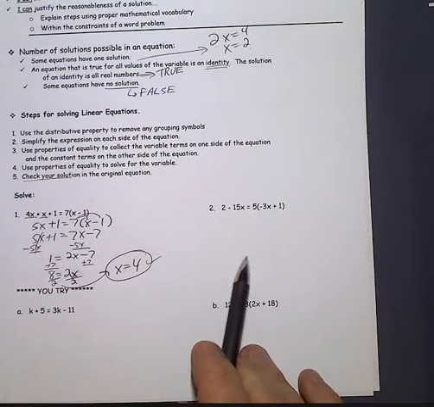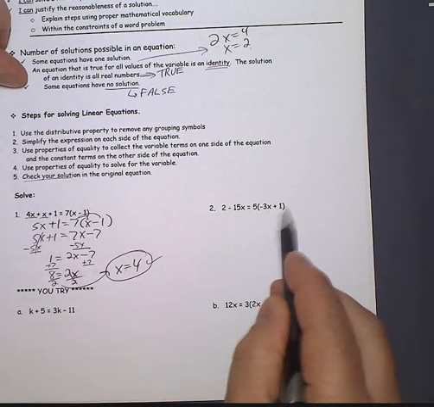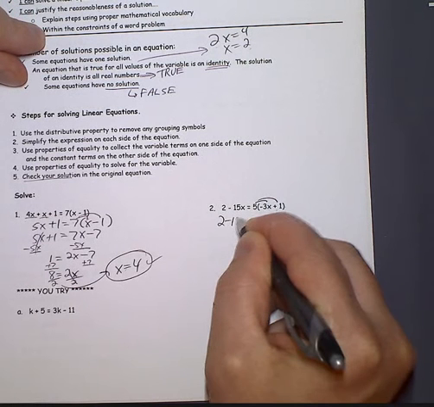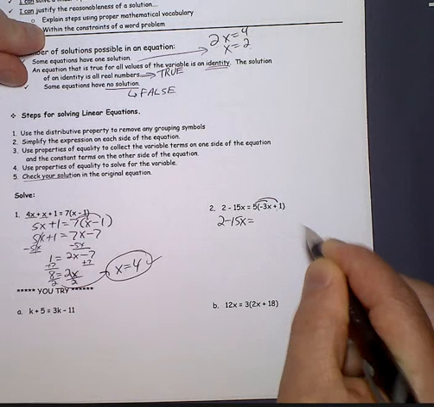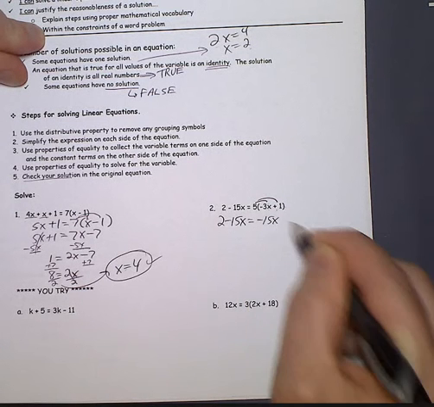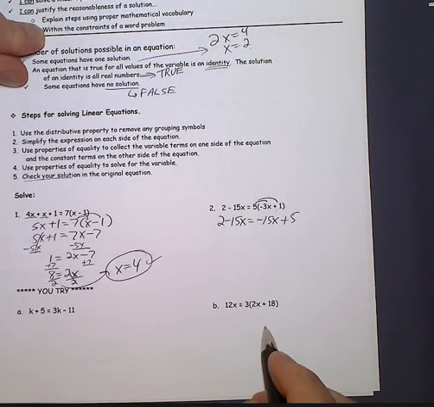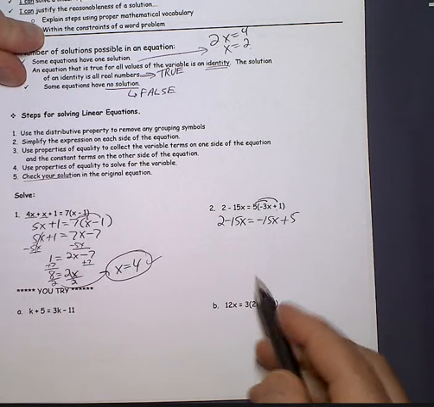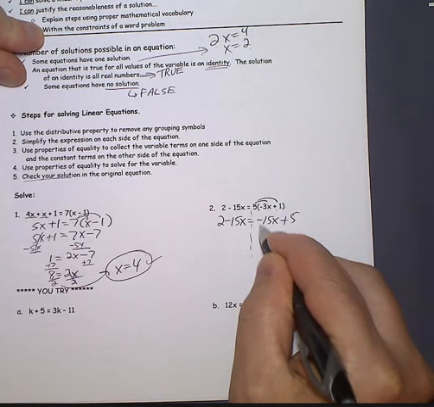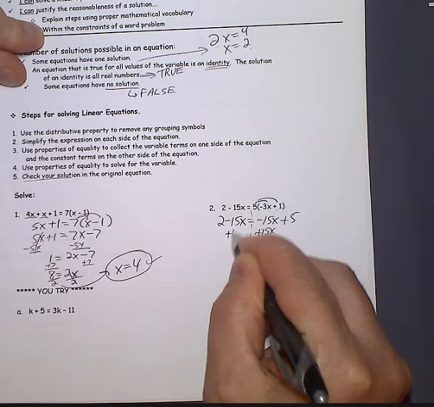So let's try example 2. I've got some grouping symbols, parentheses, so let's distribute that first. So I'll rewrite this, 2 minus 15x equals. 5 times negative 3x is a negative 15x. 5 times 1 is 5. Alright? Let's start moving some variables. I'm going to move the x's over to this side. So to undo that minus 15x, I'm going to add 15x.